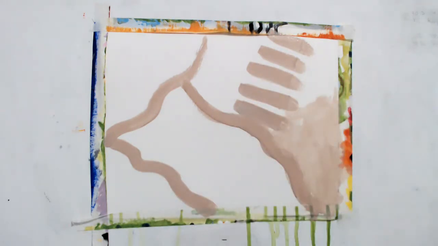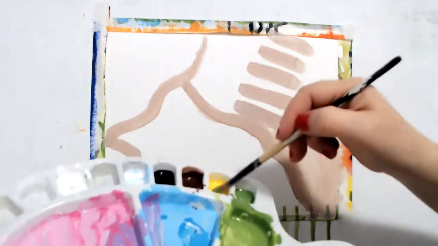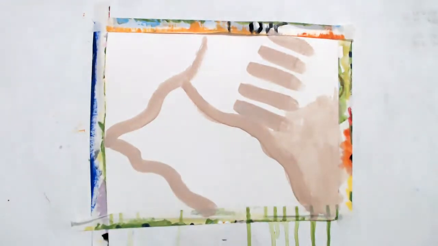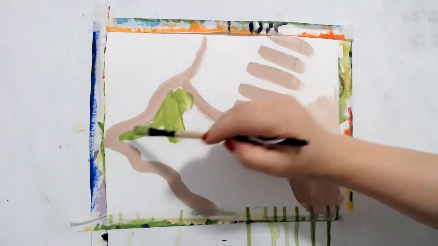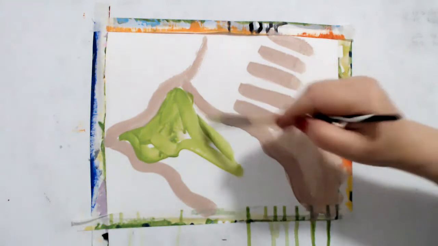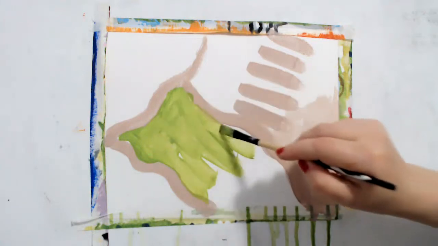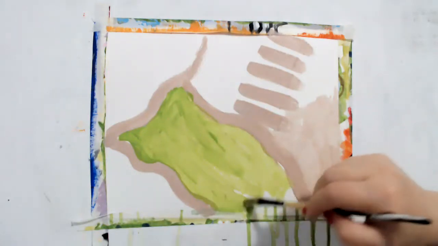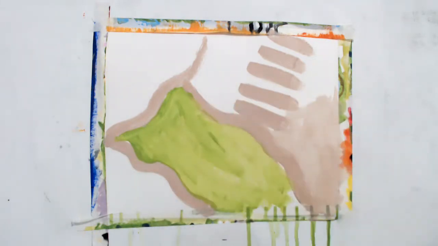And then the rest, we can do green. So there's two types of green. There's light green and a dark green. So for the light one, I'm mixing yellow and green. So that's the grass. And really, you don't need to put too many details in there because it is abstract. So all you need to do is just put blocks of color.